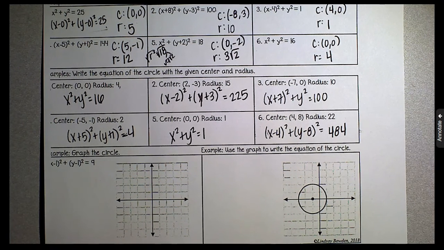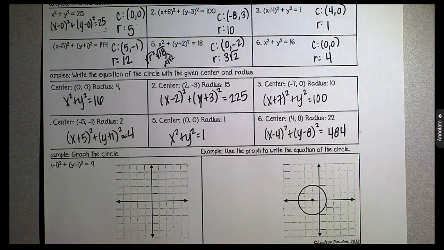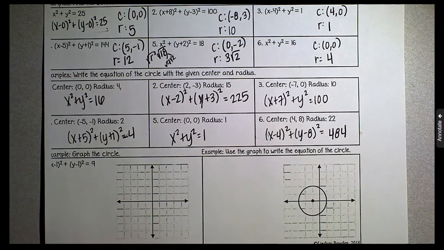Once again, once you do a few, you're like, dude, you just plug it in. I can do this all day. That's basically what it is: getting used to that equation and plugging in that important info.